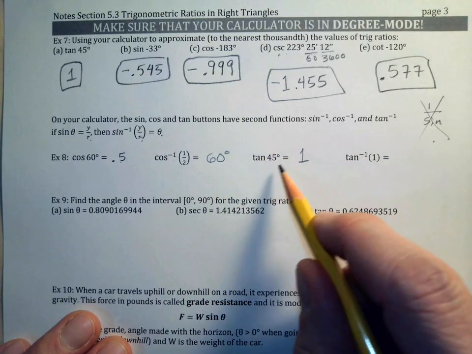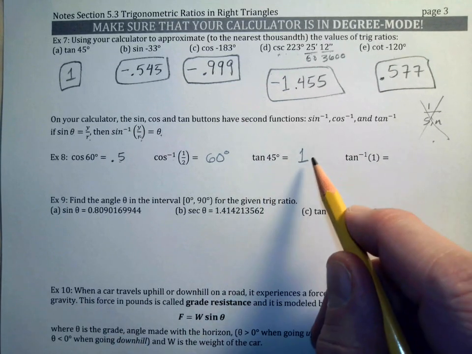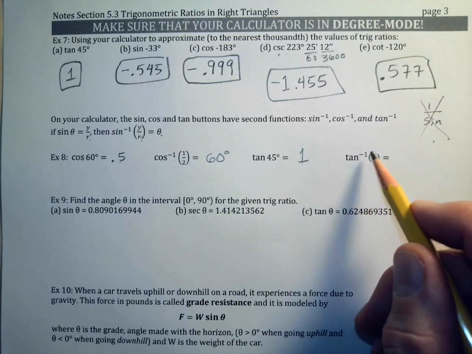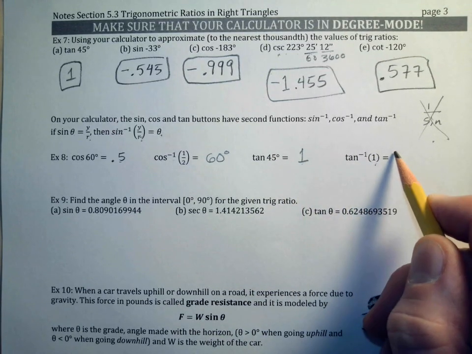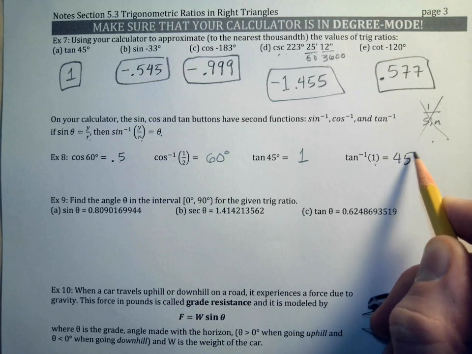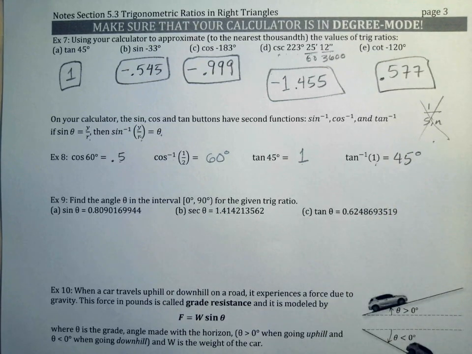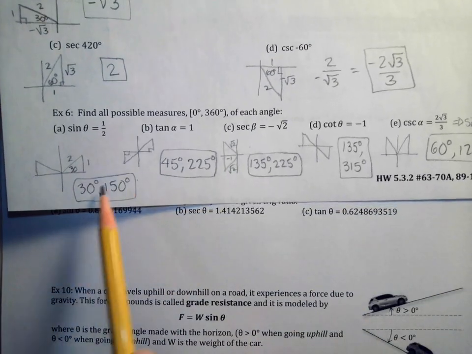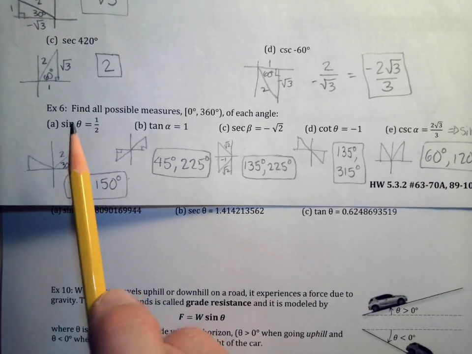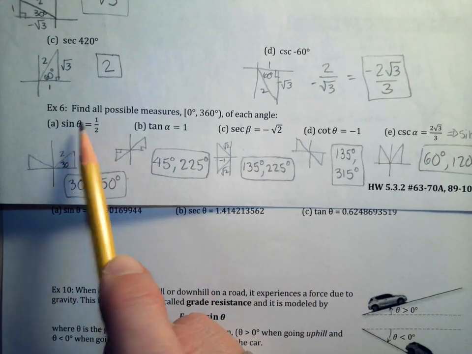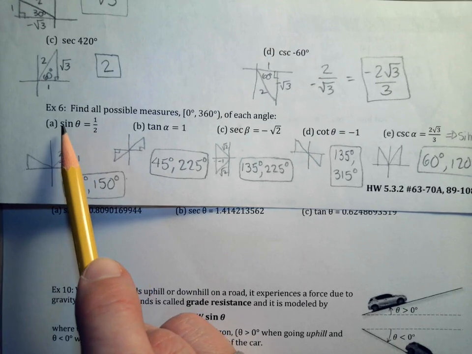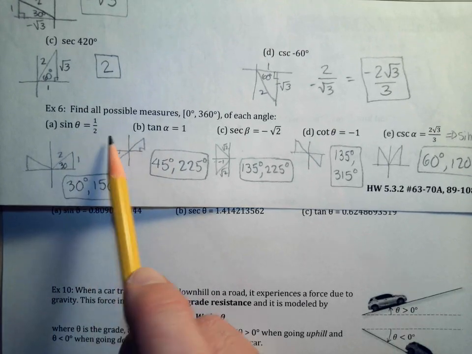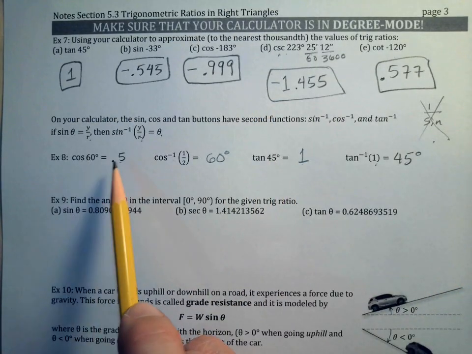You could try that in your calculator to verify that, but tangent of 45 degrees is 1. The inverse tangent of 1, that's 45 degrees. Now, we saw on the previous page that it could be more than one thing, right? This is the same kind of thing. We're doing what angle has a sine ratio of 1/2. It's really essentially doing the same thing here.